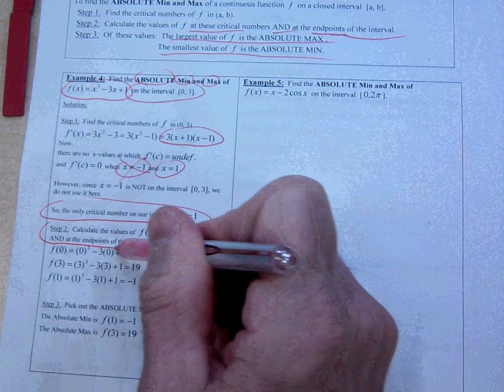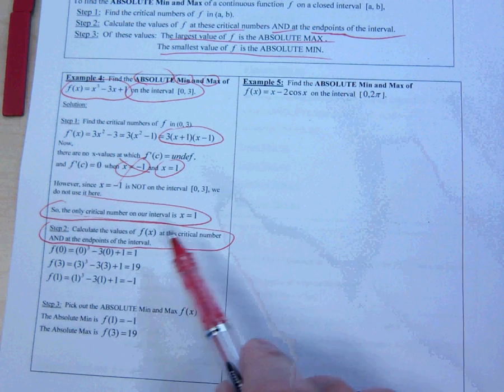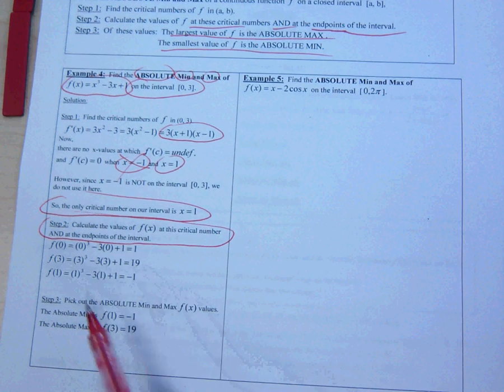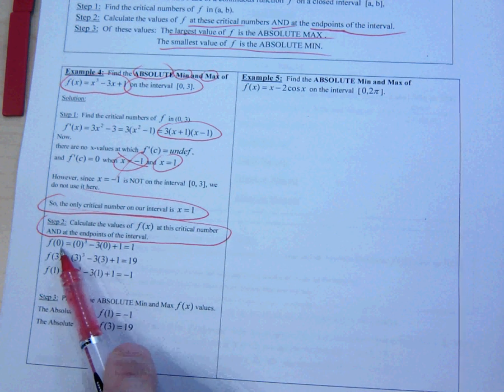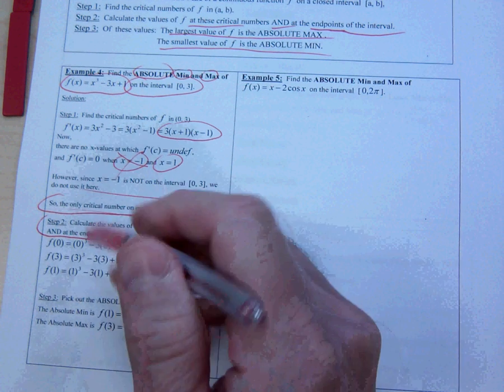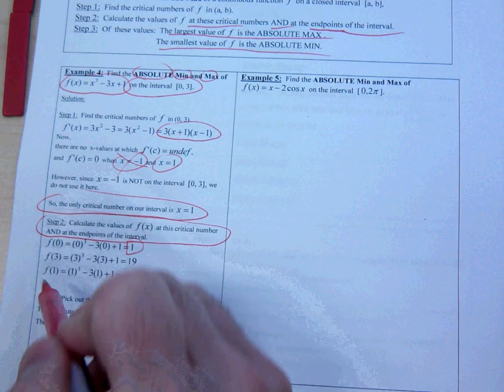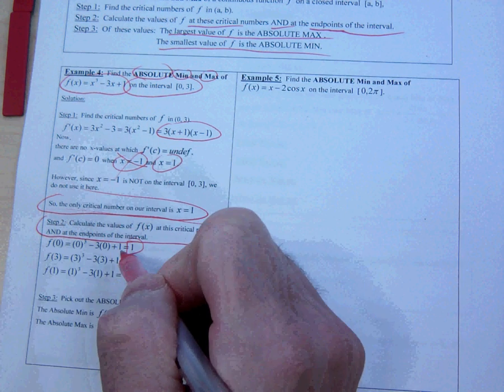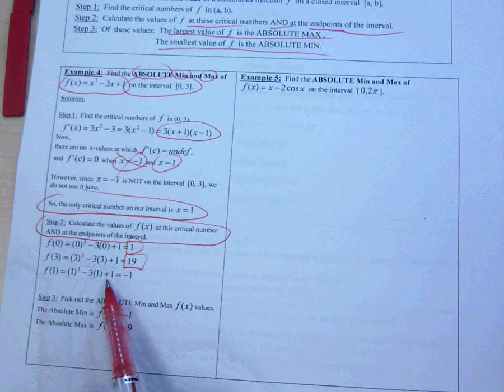I calculate the y values, or f of x values, at the critical number and at the endpoints. So f of 0, isn't that an endpoint? Yes? What do I get when I stick 0 into f of x? What do I get? 1. Then I stick the other endpoint into the original function to get the y value, and I get 19. And then I stick the critical number, which is 1, into my original function, and I get 1.